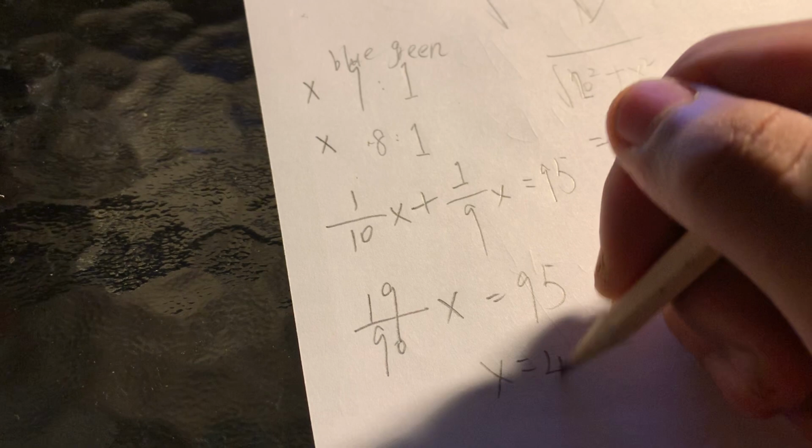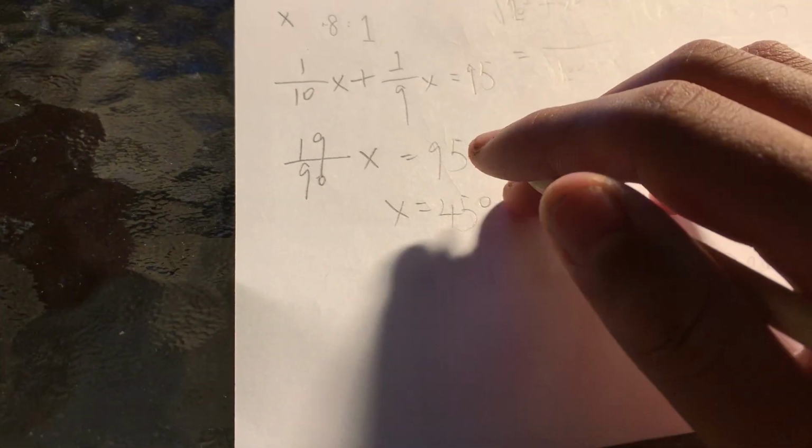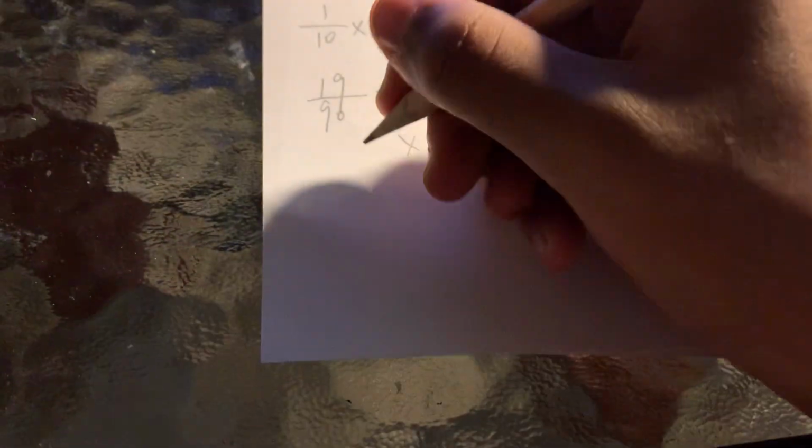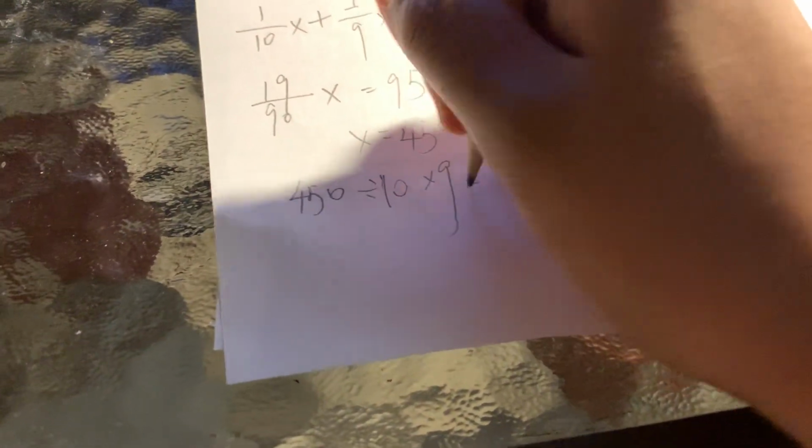X is equal to 450. After we know that there are 450 marbles in each jar, we know that the blue marbles in jar 1 is 405. So the difference between jar 1 and jar 2 is 45. D.